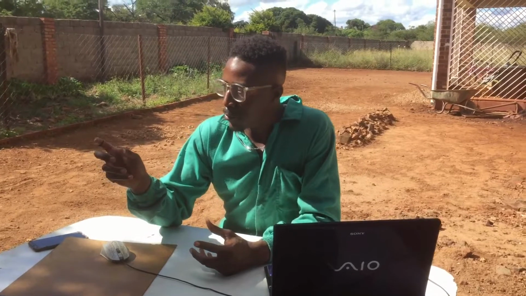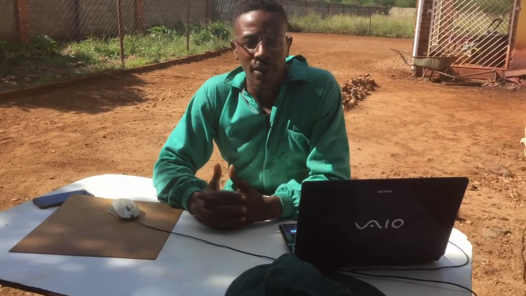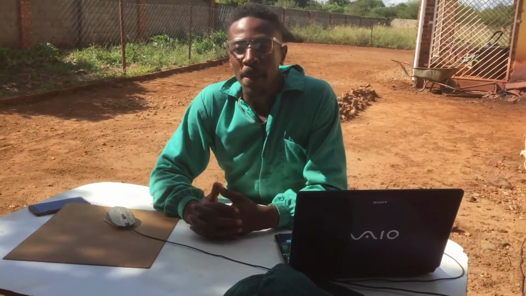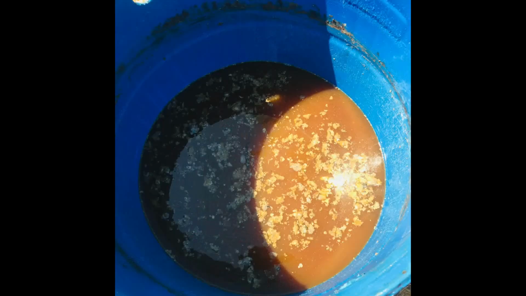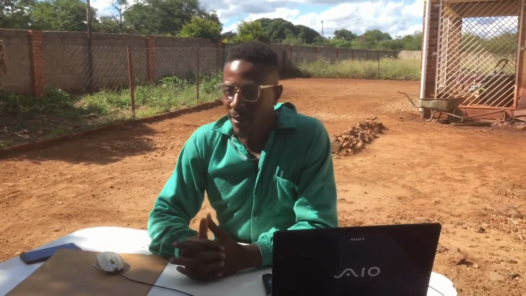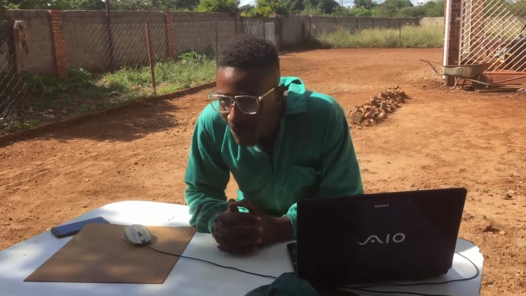So before you water your plants, you need to dilute this liquid manure because it's very strong. If you just pour it directly, it's going to kill your plants. So a good ratio is 1 part of liquid manure to 4 parts of water. That's a good dilution ratio there. And then when you're now watering your plants, it's 1 cup per plant. That was it about my projects, what I've been doing.